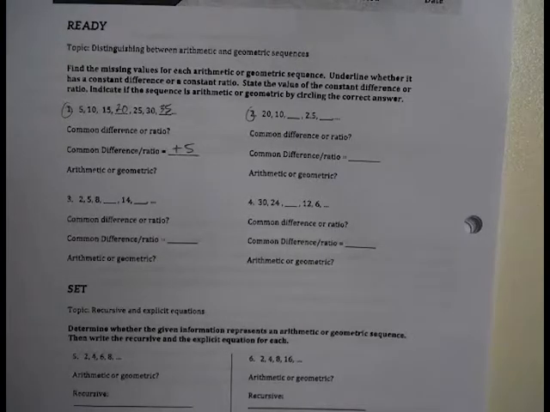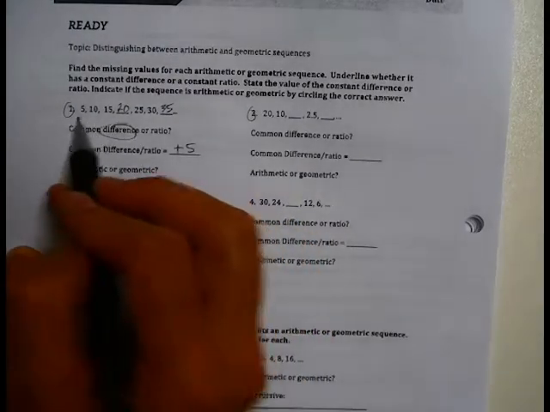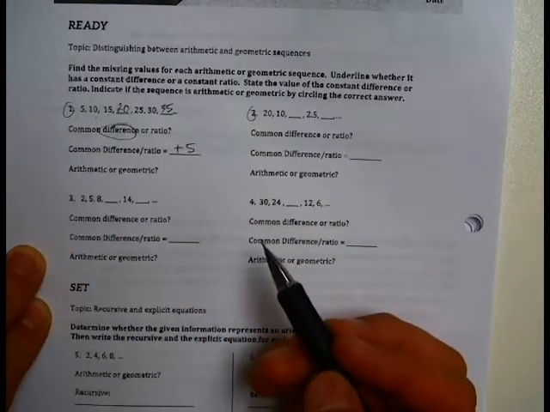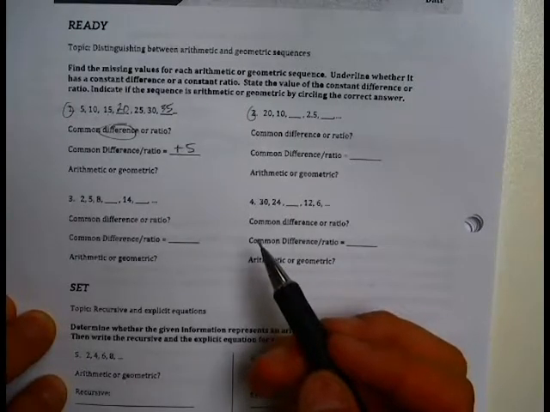So, what's the pattern here? 5, 10, 15, 20, 25, 30, 35. So the common, is that a common difference or a common ratio? Is it arithmetic or geometric?